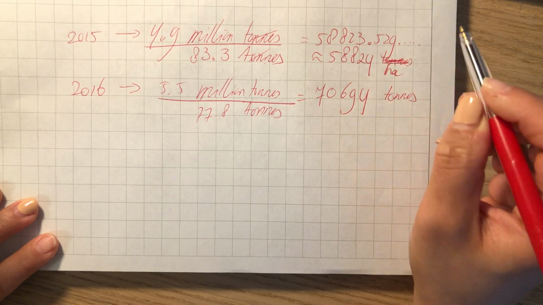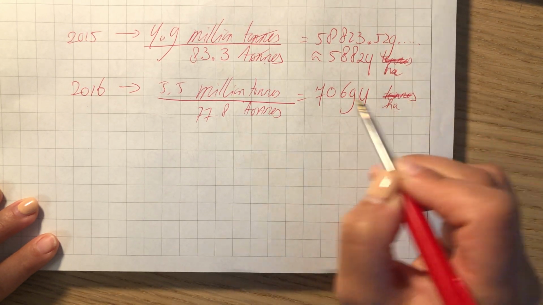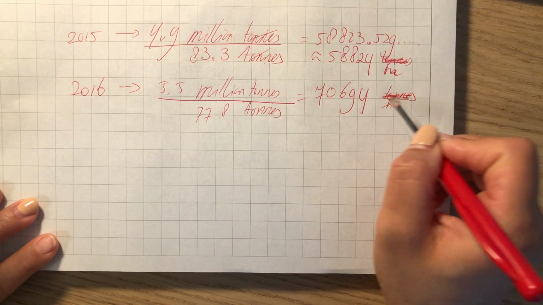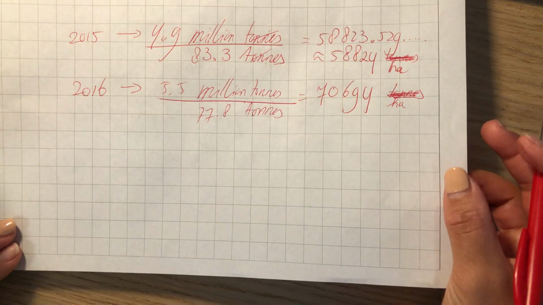I say area and I still write down tons. My apologies. Not so sharp today, so I hope you noticed it because we have tons, tons, tons, tons. Of course, there's no tons there. So forget about this part.